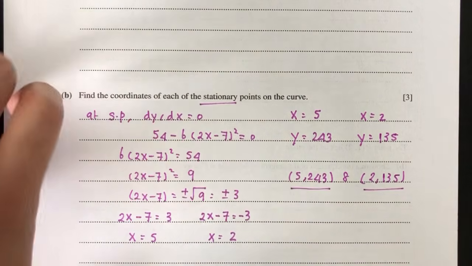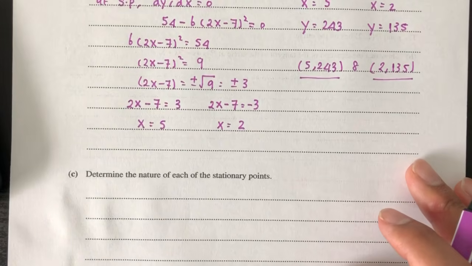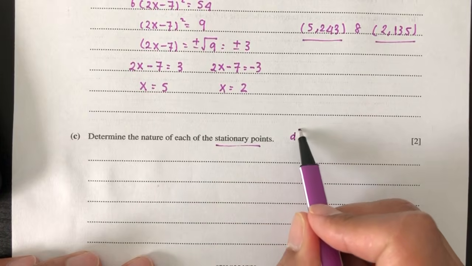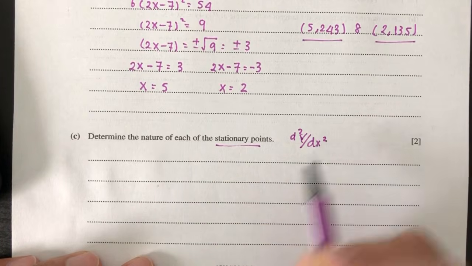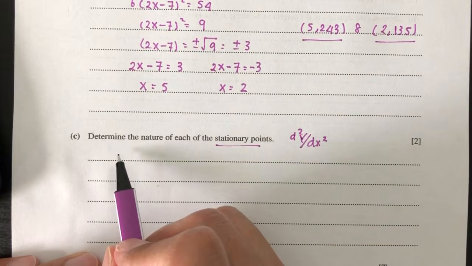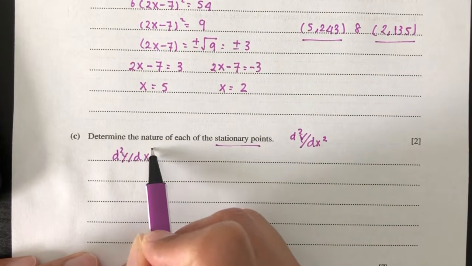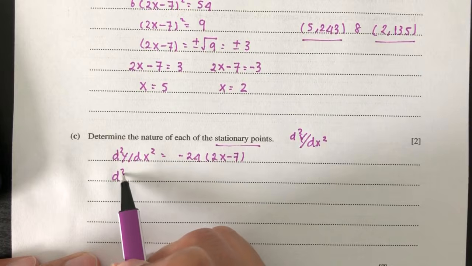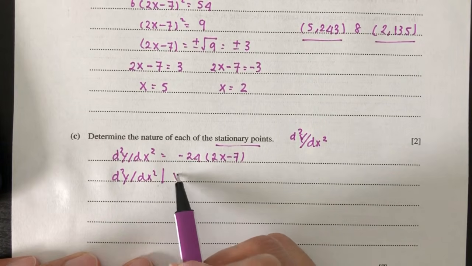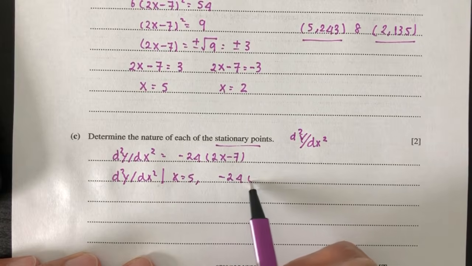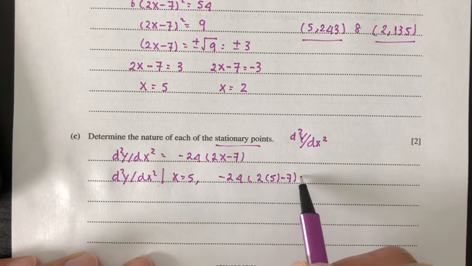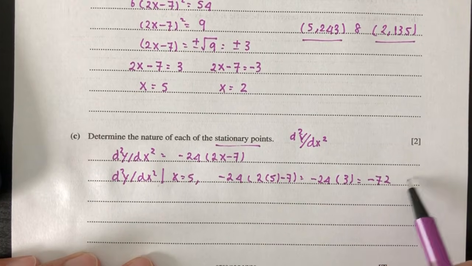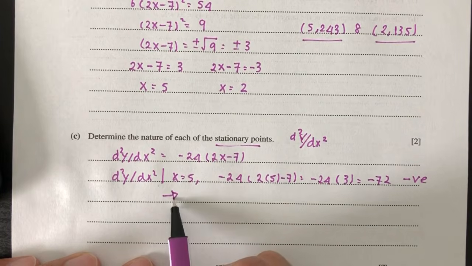Now for part C, determine the nature of each of those points. So how would you do that? You have to use your d2y by dx2. The first x value is 5. So d2y by dx2 is given by minus 24 (2x minus 7). At x equal to 5, it will be minus 24 (2 times 5 minus 7), which is minus 24 times 3, which is minus 72, which is negative, which means this point will be a maximum point.